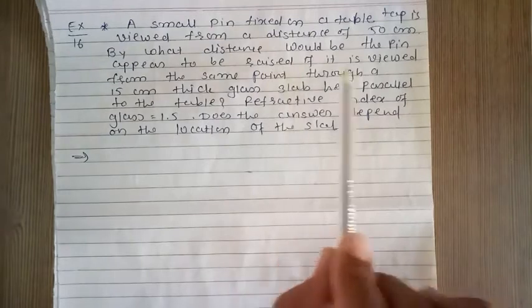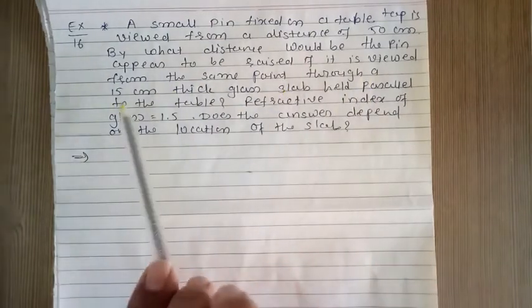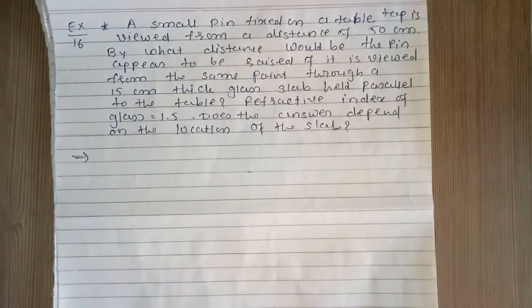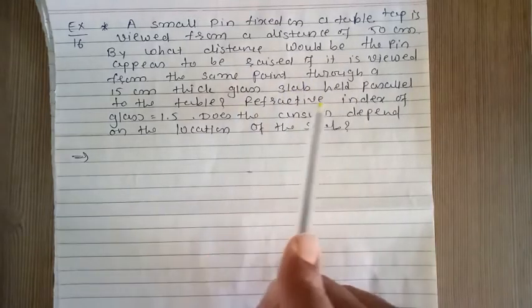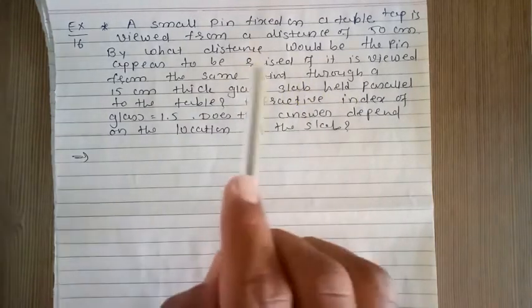So here real depth is 15 centimeter. We have to answer by what distance the pin would appear to be raised, that is, how much is the shift or rise of the pin.